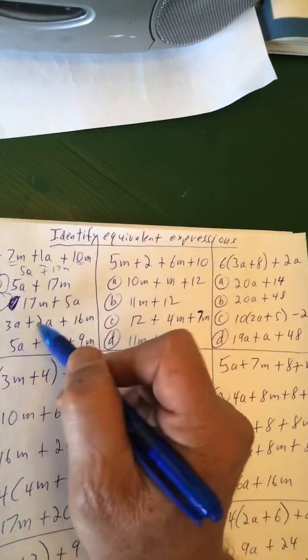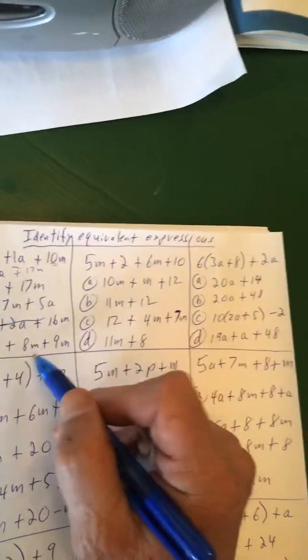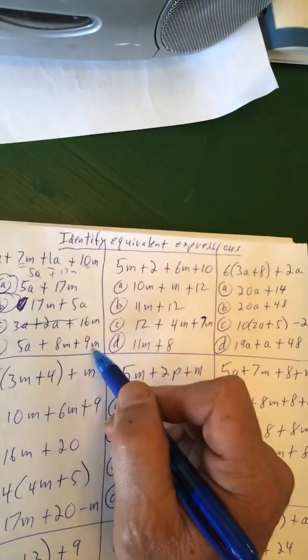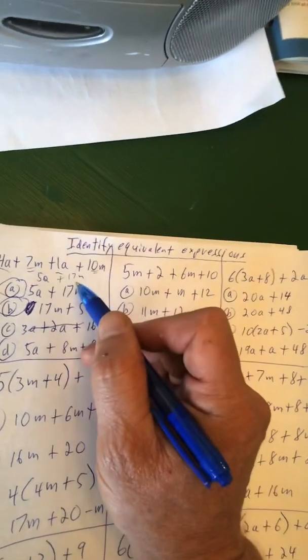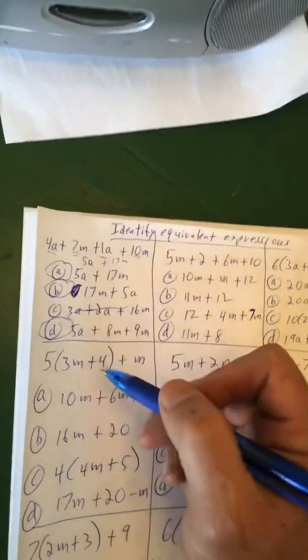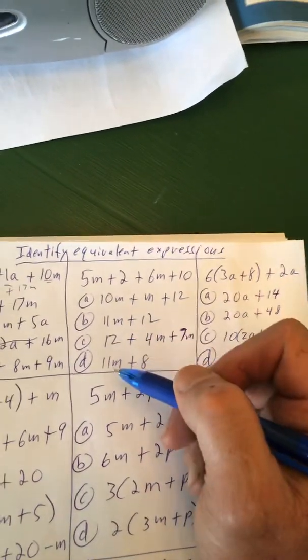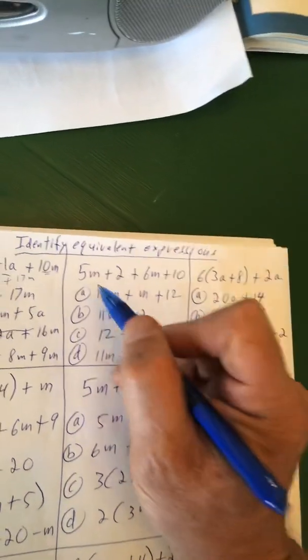it's supposed to be 17m, so that's a loser. And then 5a is a winner. 8m plus 9m is 17m, so yes, that one's a winner. So A, B, and D were equivalent. C was the one that wasn't equivalent. So that's how we do it. So anyways, hit pause, give it a try. I'm going to get going.